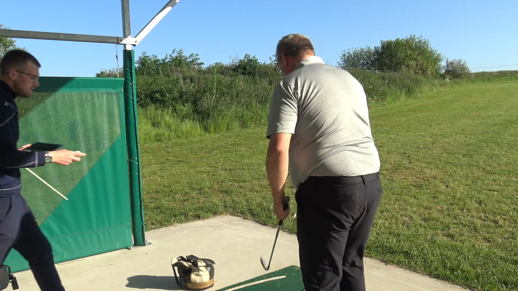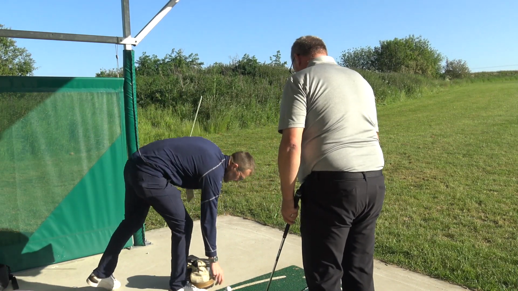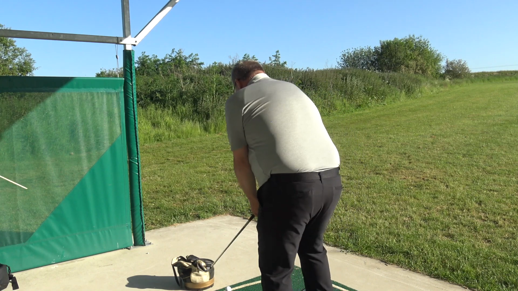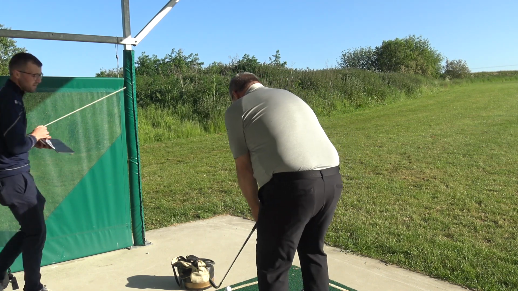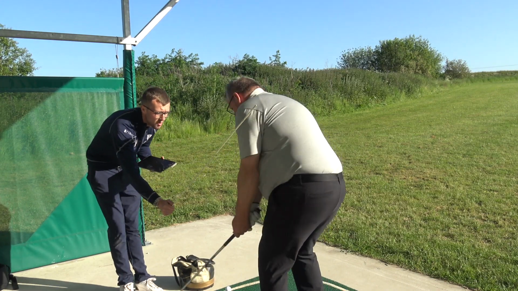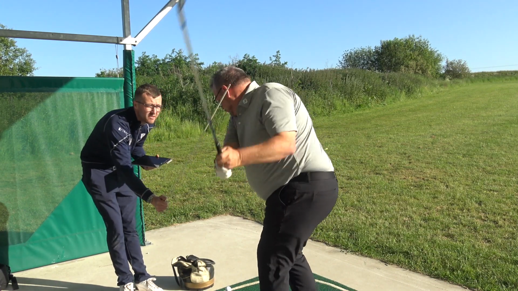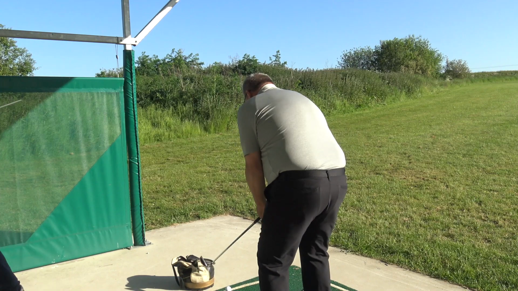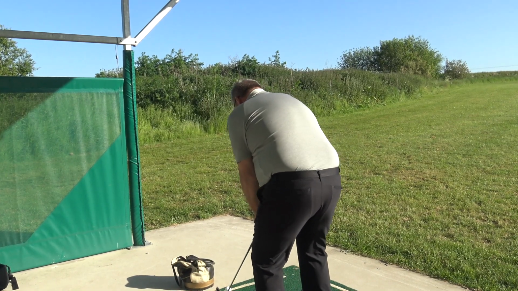That's what we need. For you as a player, you need that versatility and that sensation of the club coming massively from the inside. It feels massive and it feels excessive. Don't get me wrong, but it's actually very, very tight for you. It's not a massively inside motion when you make that, Jack.